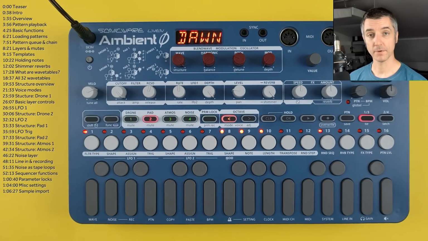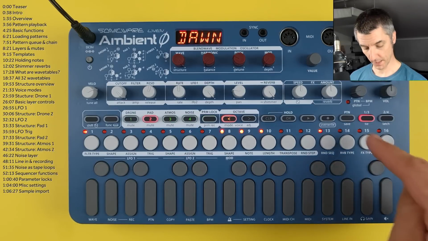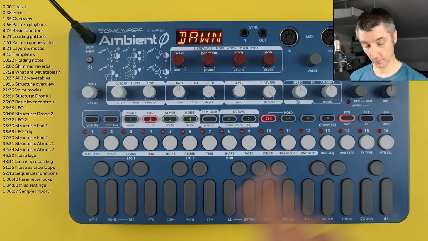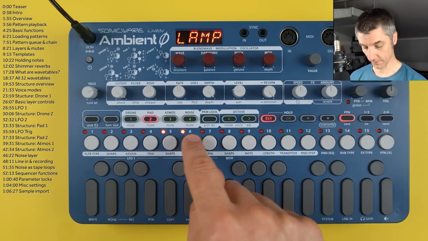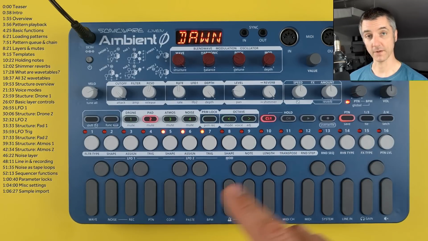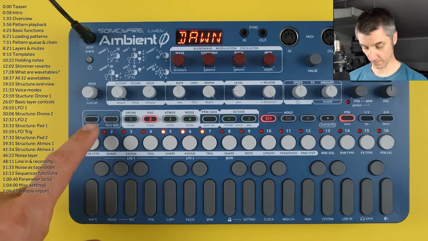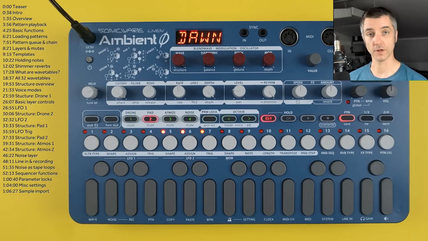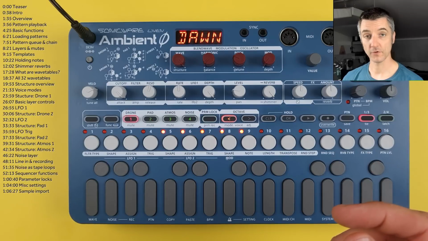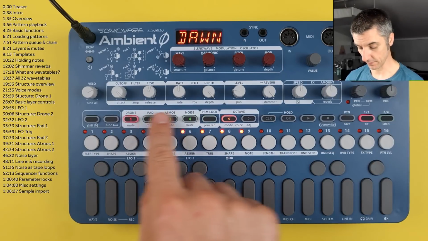Another way to use the pattern button is to go into pattern chain mode. We access this by pressing it twice, so it turns orange, and you can then select a number of patterns, and then when you press play, they will play through in a loop. If you don't want to play through in the loop, we can change the behavior from the system menu, which we'll look at later. As I briefly mentioned earlier, we can change between the different layers using these buttons here.